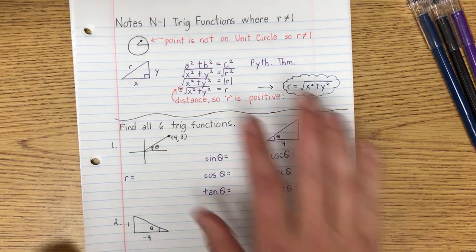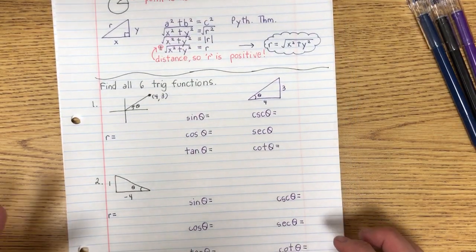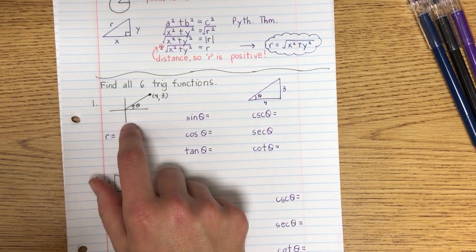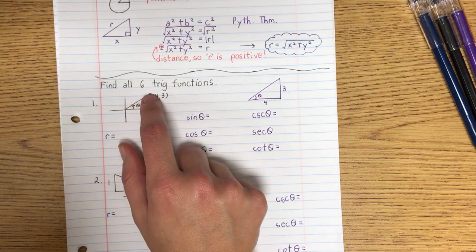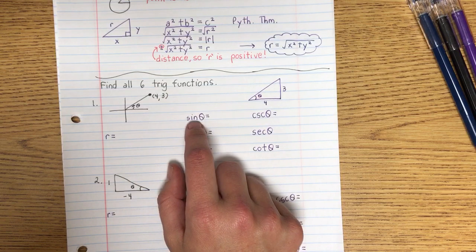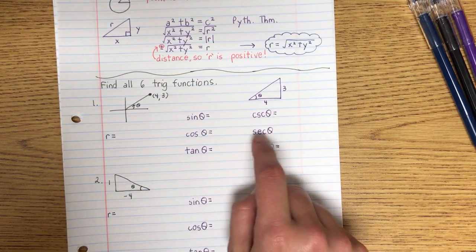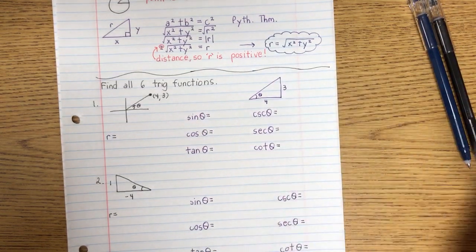All right, so now let's use this knowledge to do some examples. Find all 6 trig functions. What's in black is what's been given. On number 1, if this is theta, and this is the point (4, 3), we want to find sine of theta, cosine of theta, tangent of theta, cosecant of theta, secant of theta, and cotangent of theta.